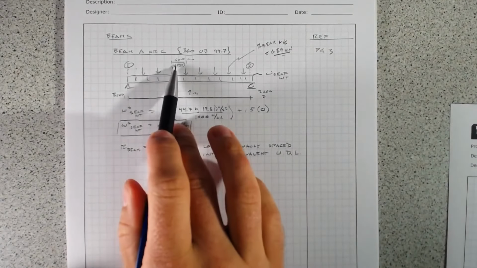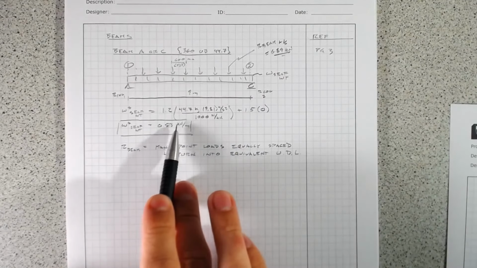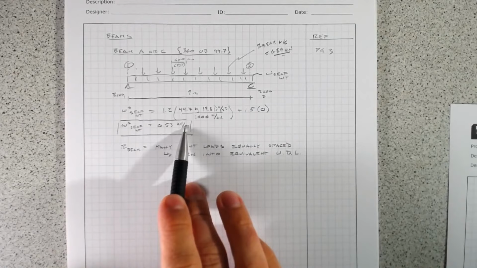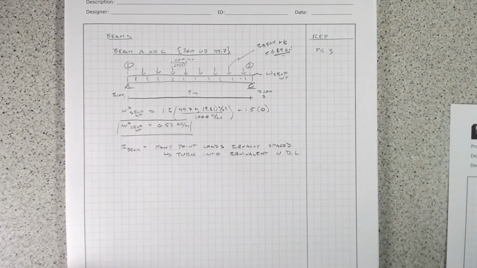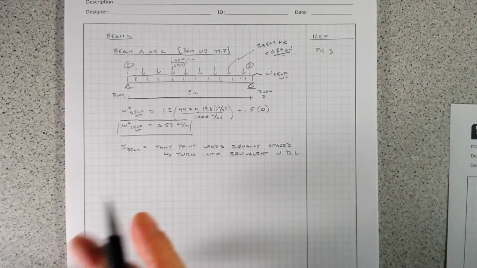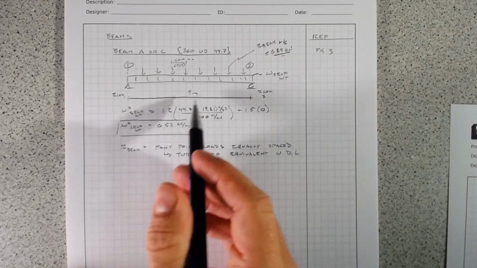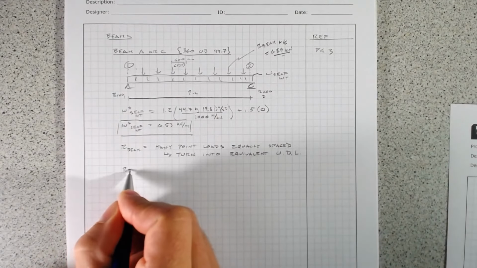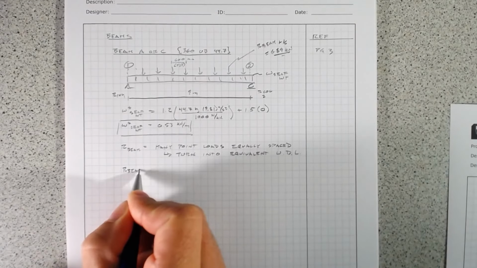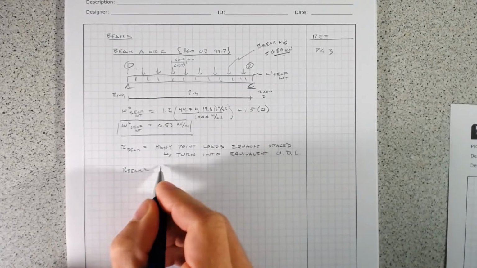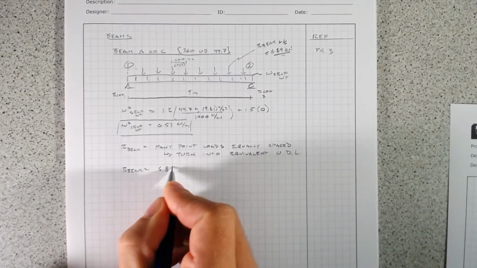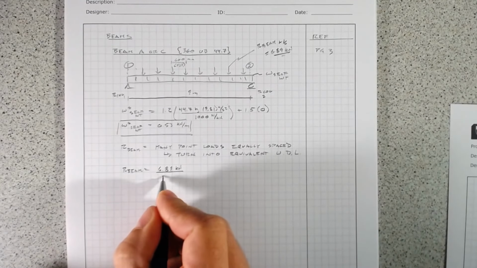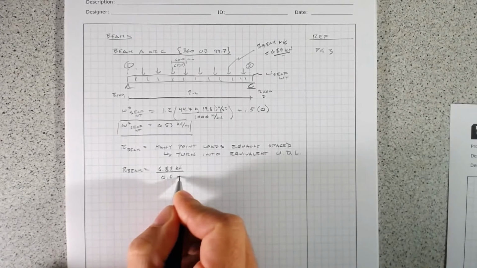All we need to do is, because we want a load, some force per 1 meter, and we're at 600 millimeters, divide this force by the spacing. So our beam equals 6.89 kilonewtons per 0.6 meters.